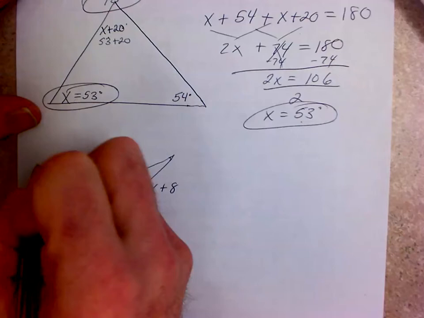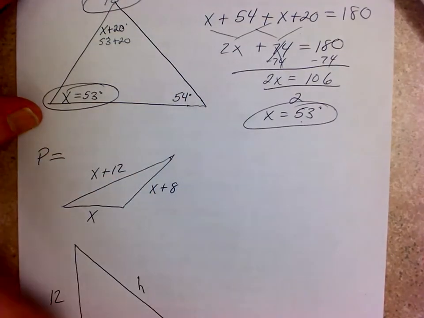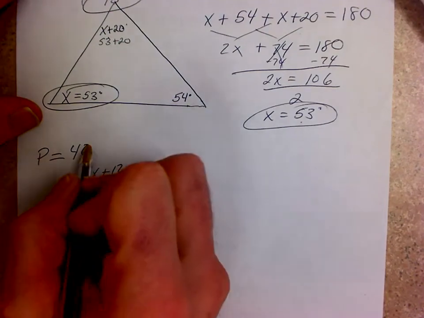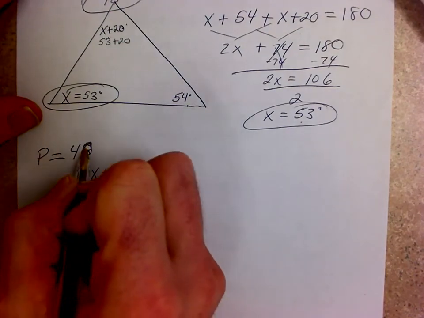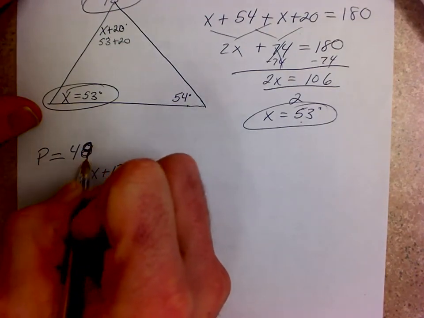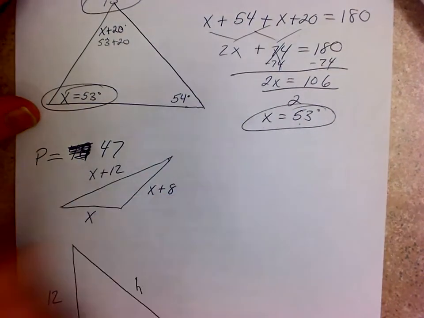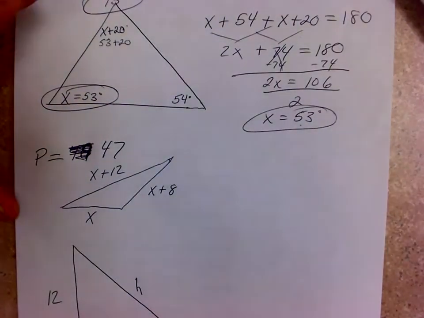And all we've been told is that our perimeter is equal to 40. Don't know for sure if that number is going to work out too well for us. Why don't we make this a 49? No, I don't know what I want. I'm trying to make this one up for you. Let's make it 47. Okay.